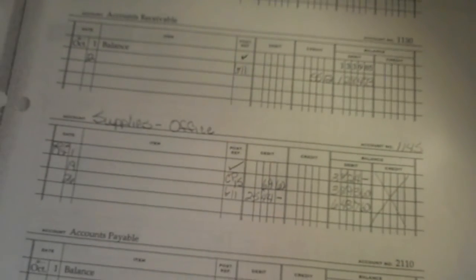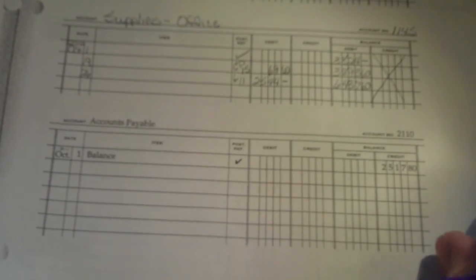Next line, accounts payable needs to be posted yet. It's a credit 2,544. So I'm going to push this down a little further. This is on the 26th still. This is general journal page 11. It's a credit of $2,544.